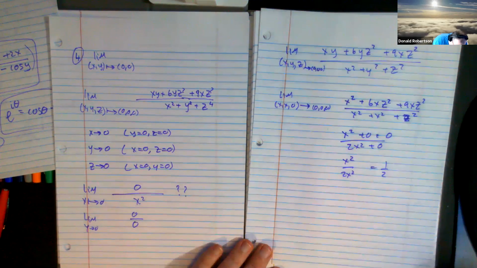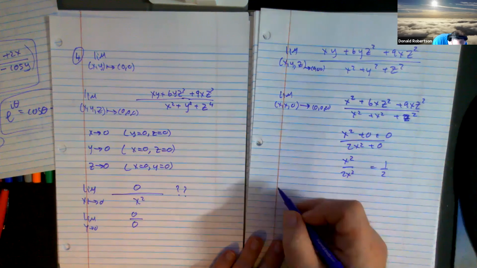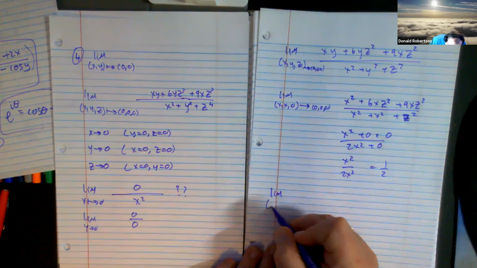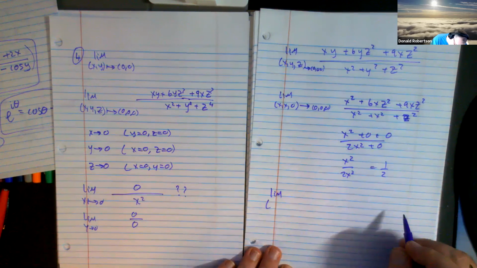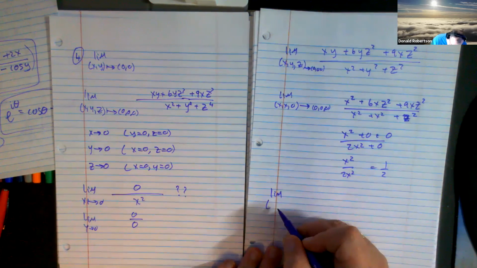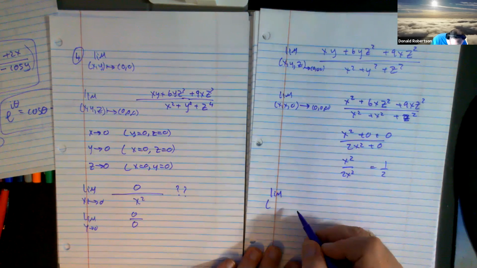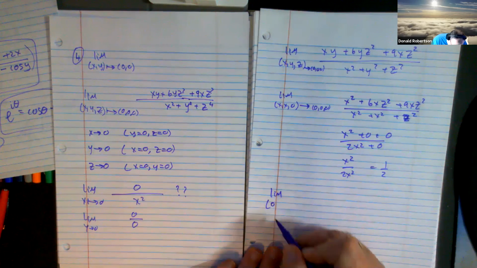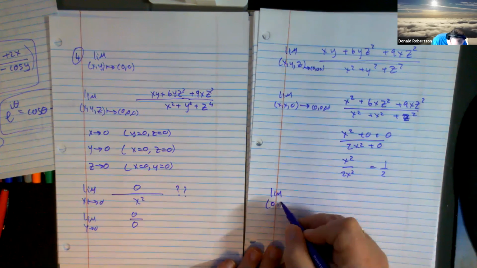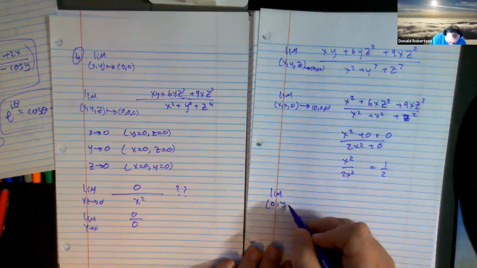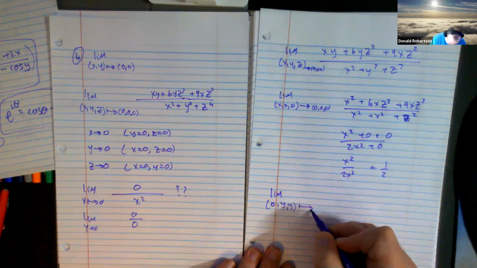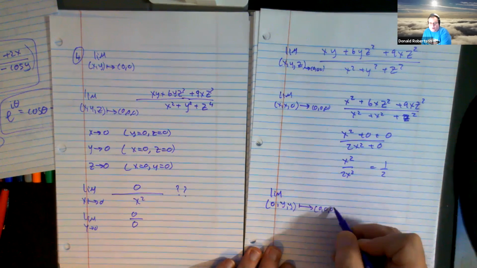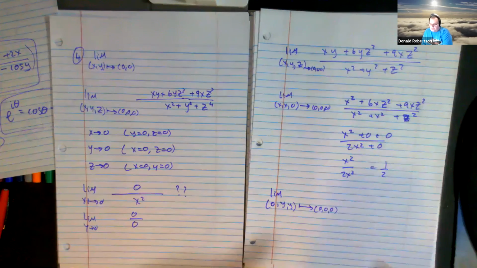Now, I don't like their particular path, so I'm going to pick a different one. Suppose I decide to make x 0 and do a y version. I'm just deciding that the y coordinate and the z coordinate are going to be the same thing.